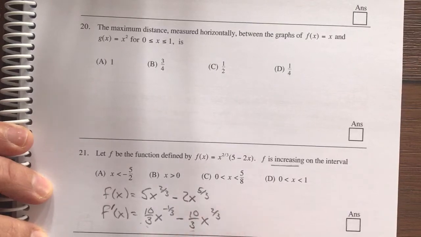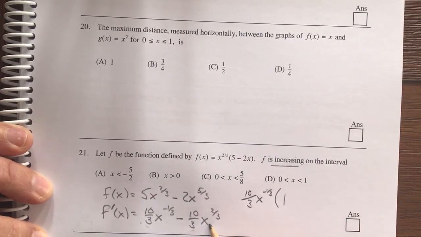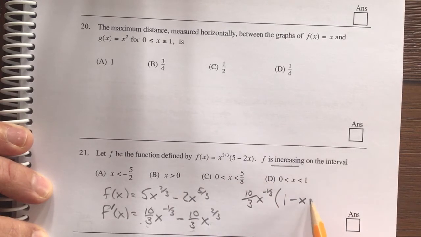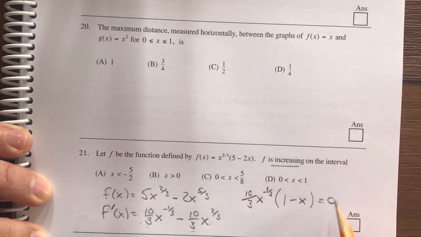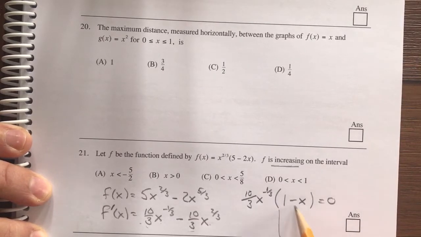So clearly I could take the 10/3 out. But what is not so clear, I could take x to the negative 1/3 out also. So then I'm left with just 1 here. And if you take a negative 1/3 out of here, we're just left with x. It's a tough move right there. Hopefully you followed that. Because now I'm just going to say when is this equal to 0? And you can see, well, one of the roots is 1. And then this root over here is 0.